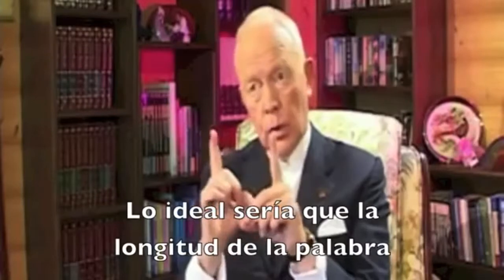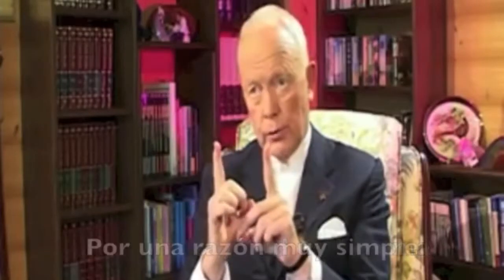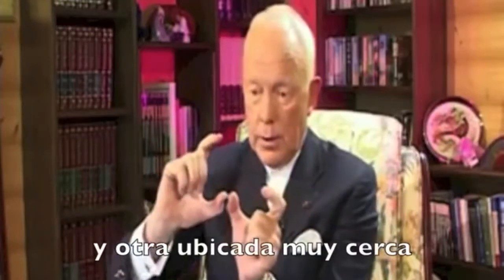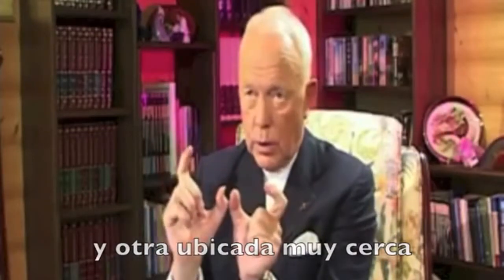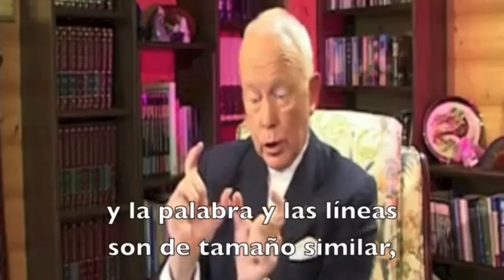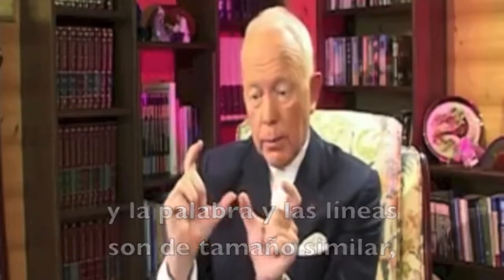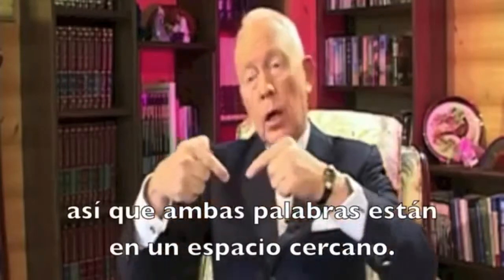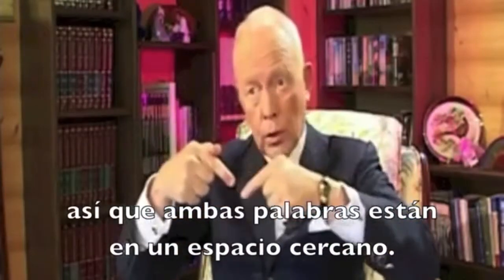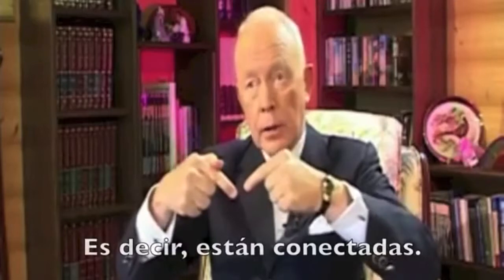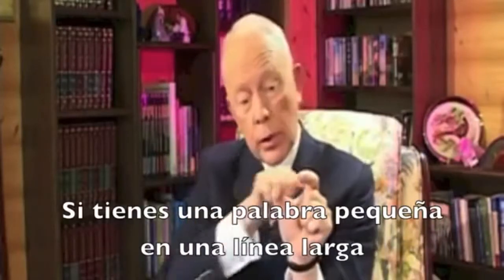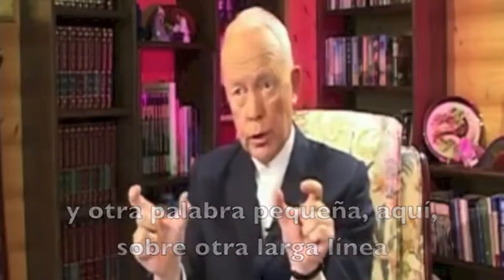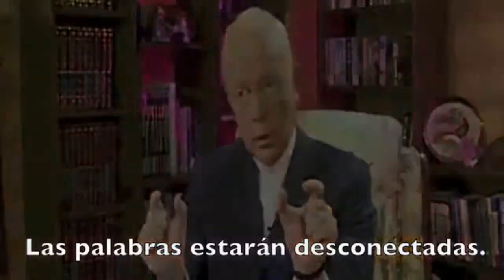Ideally, the length of the word should be the length of the branch, for the very simple reason that if this word here is then placed next to this word here, and the branch and the word are the same line, then the meeting point is very close. So the two words are in space close, i.e. they're connected. If you've got one little word here on a long branch, and a little word over here on a long branch, the words are disconnected.